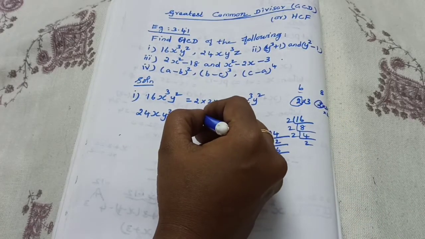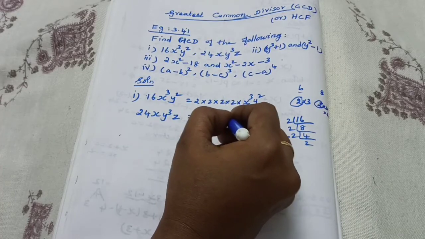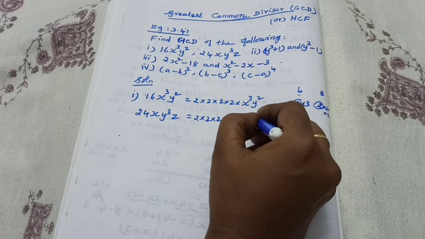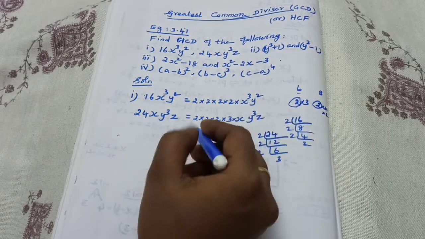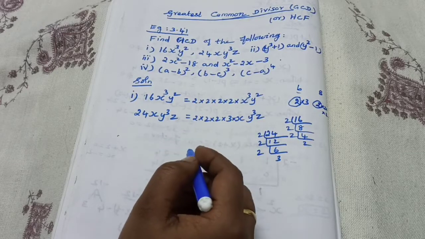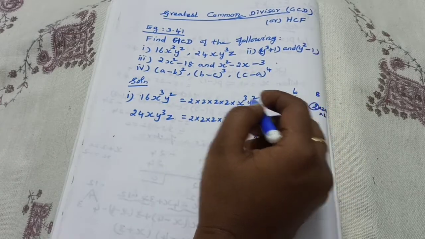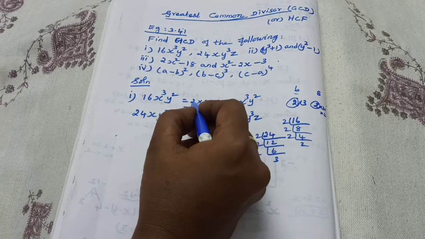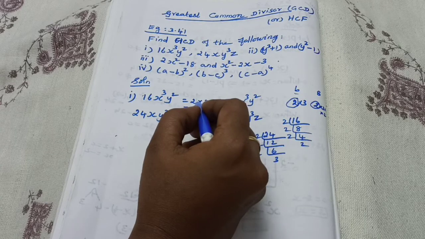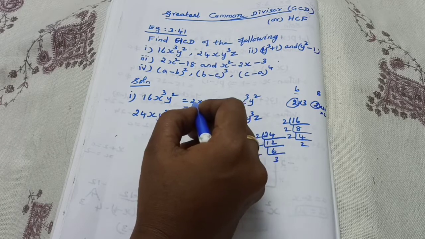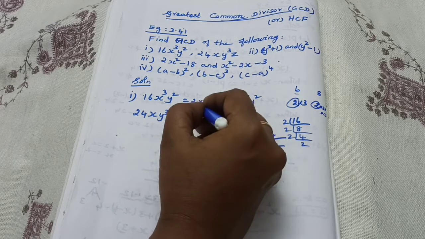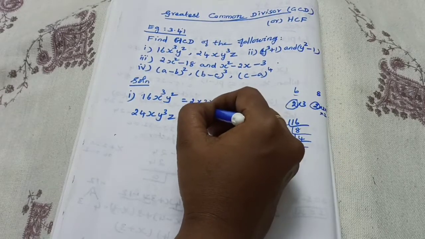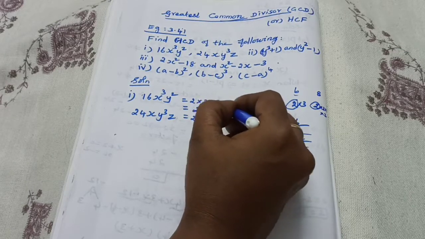Write the factors here: 2 into 2 into 2 into 3, then x, y cube and z. This is equal to the common factors we have to write, which is the common divisor. Before that, we write here: how many 2's are here? 4 of them, isn't it? So we write 2 power 4.